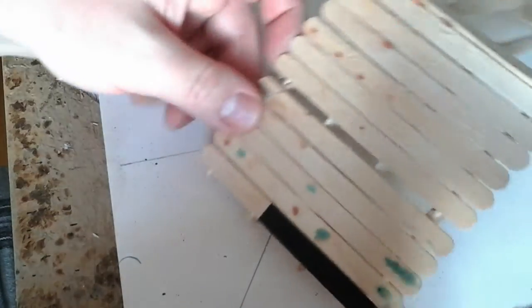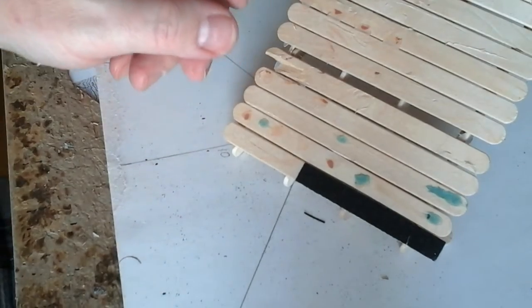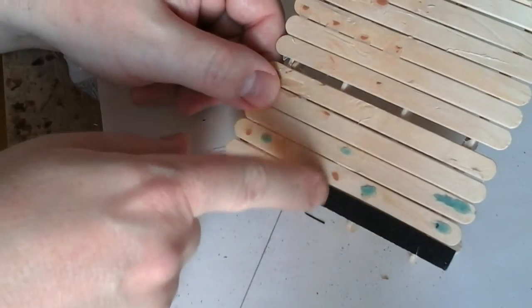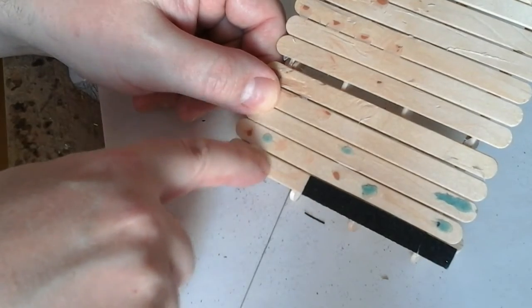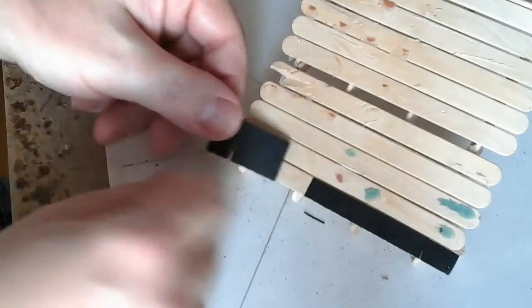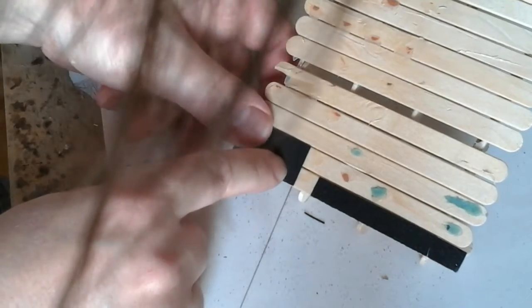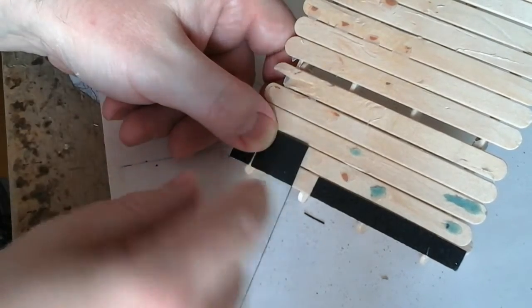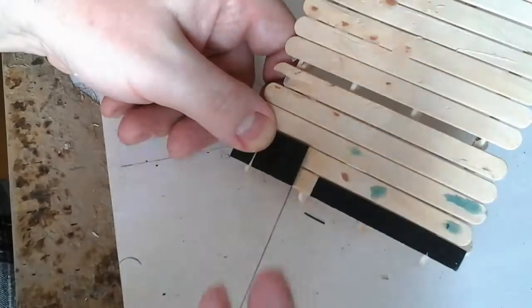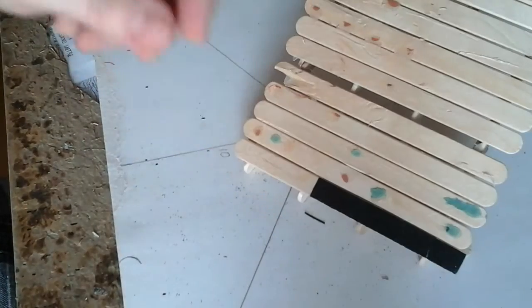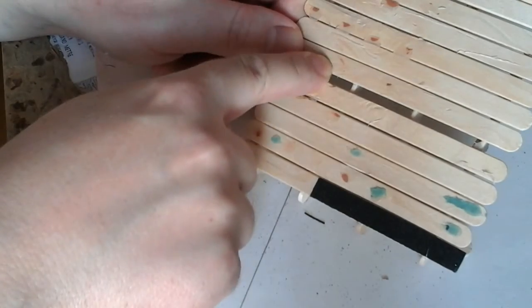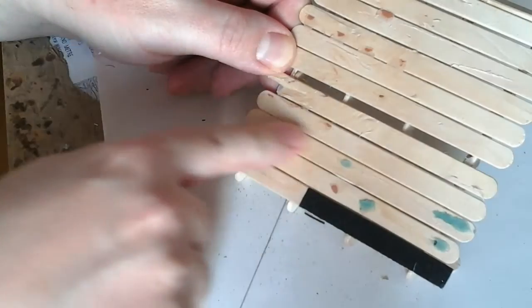So you may have noticed that the half shingle corresponds exactly to the thickness of the craft stick, and the full shingle corresponds to both of them. Since you're building a roof out of craft sticks, that's going to be extremely convenient for you.